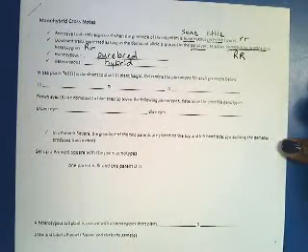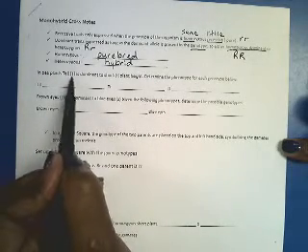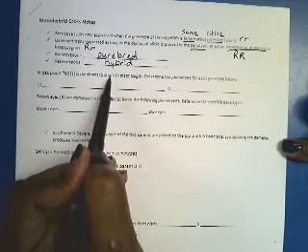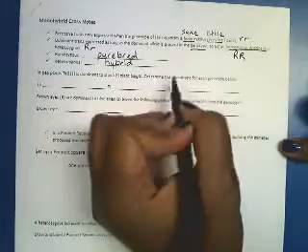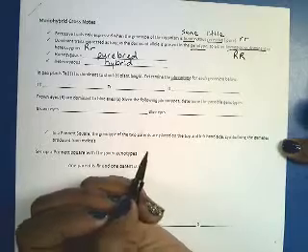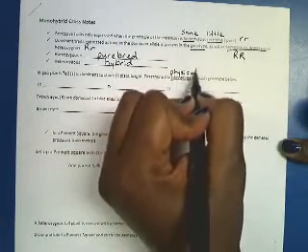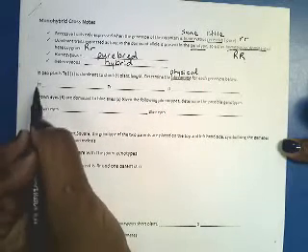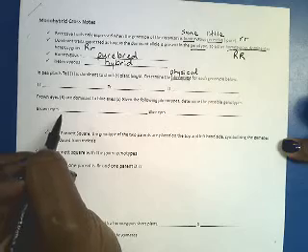So like that. The first question says, in pea plants, tall, big T, is dominant to short, little t, plant height. Determine the phenotype for each genotype below. So phenotype would be a physical characteristic, or something that you can see or observe. So there's two big T's here, so that means that it is tall.